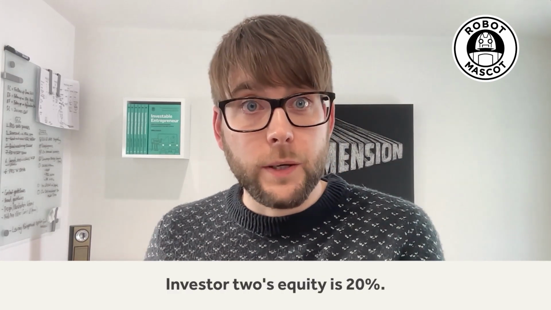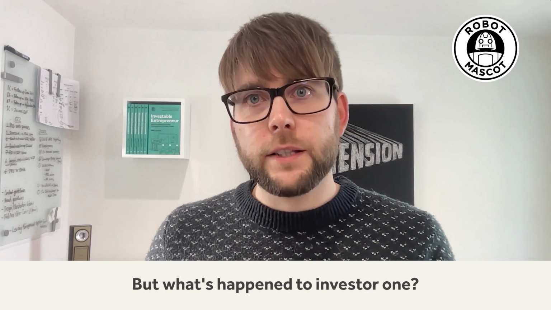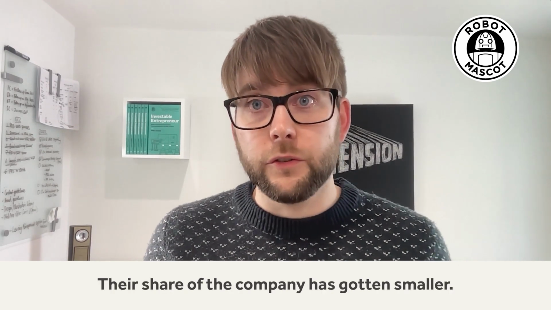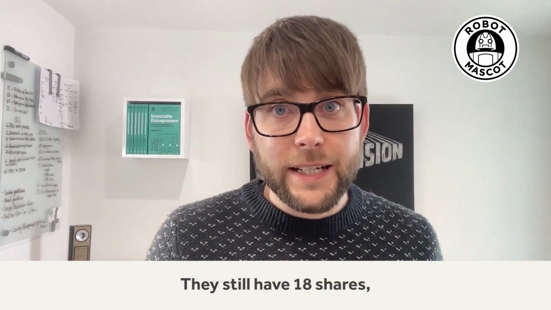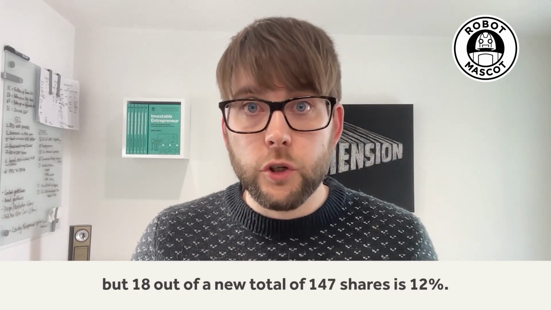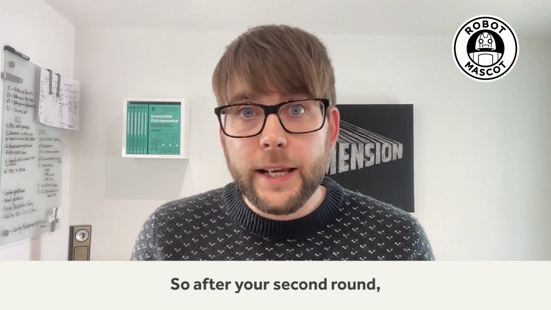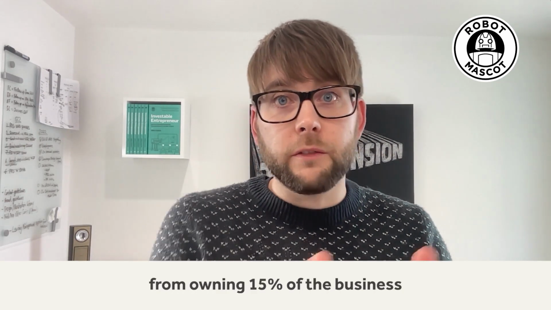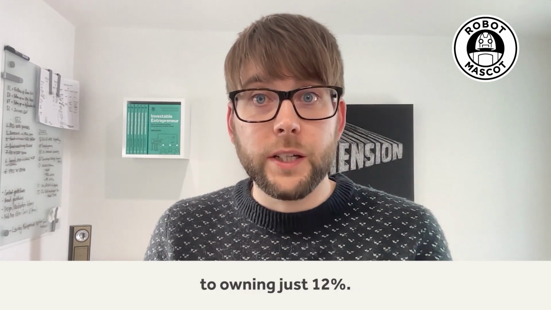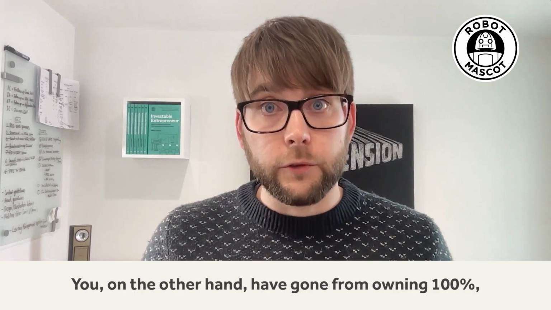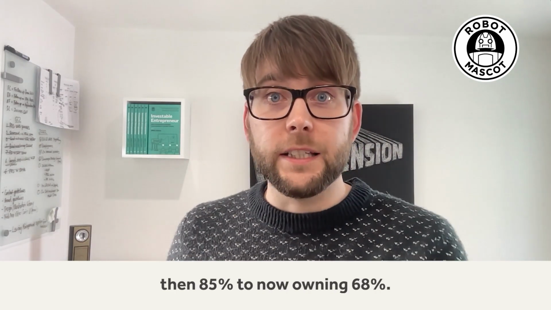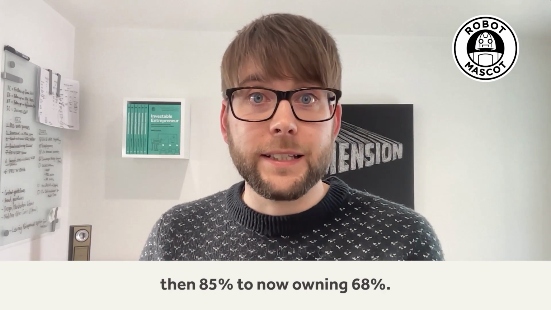Investor 2's equity is 20%, but what's happened to investor 1? Their share of the company has gotten smaller. They still have 18 shares, but 18 out of a new total of 147 shares is 12%. So after your second round, investor 1 has gone from owning 15% of the business to owning just 12%. You, on the other hand, have gone from owning 100%, then 85%, to now owning 68%.